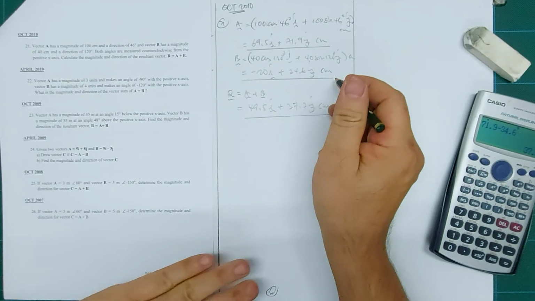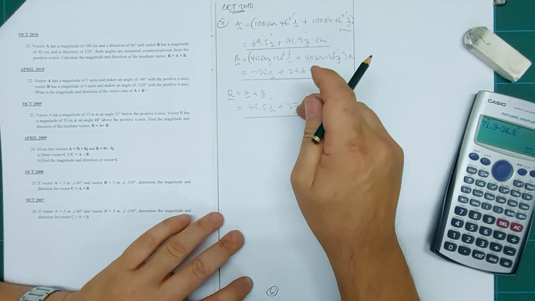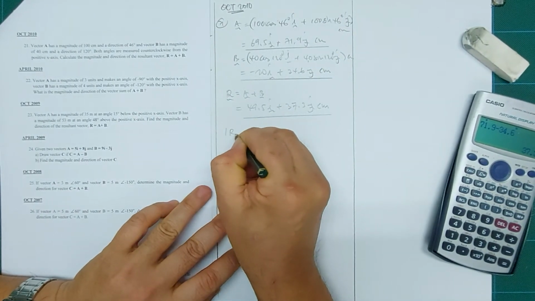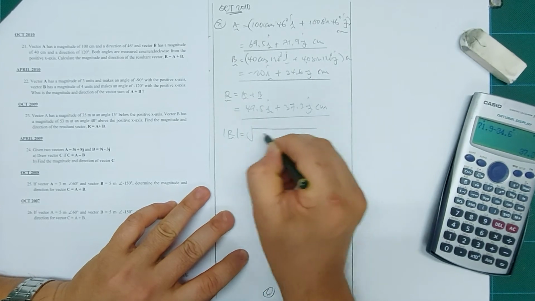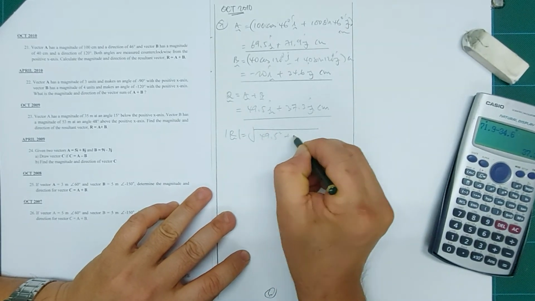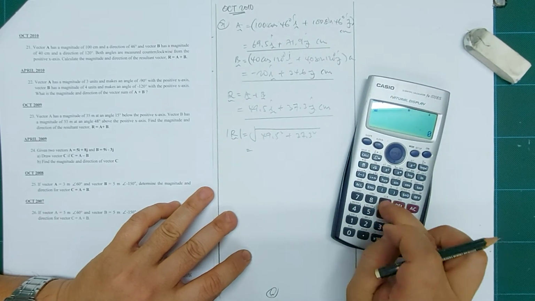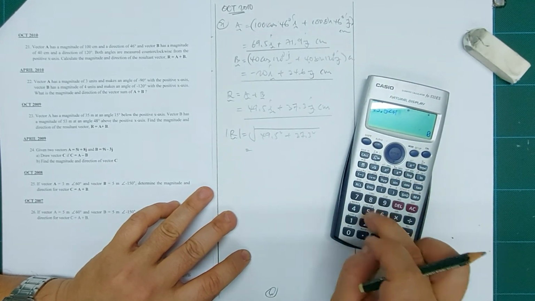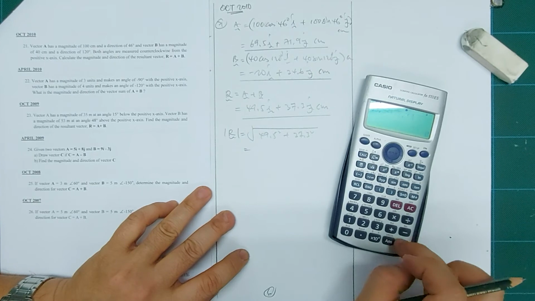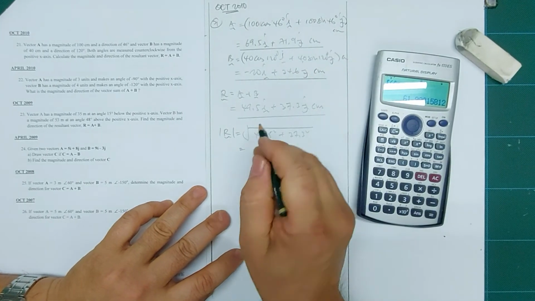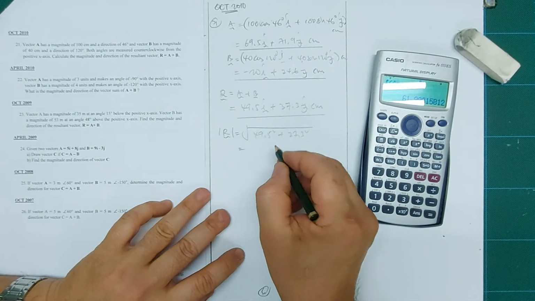So there is a vector, but we need to find the magnitude first. It is equal to the square root of 49.5 squared plus 37.3 squared.